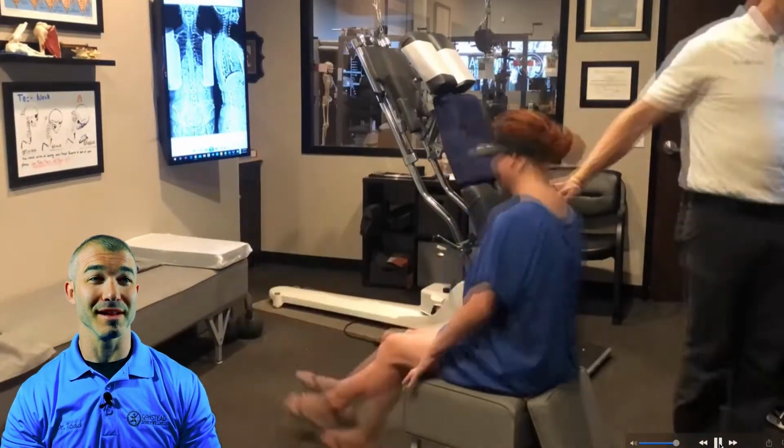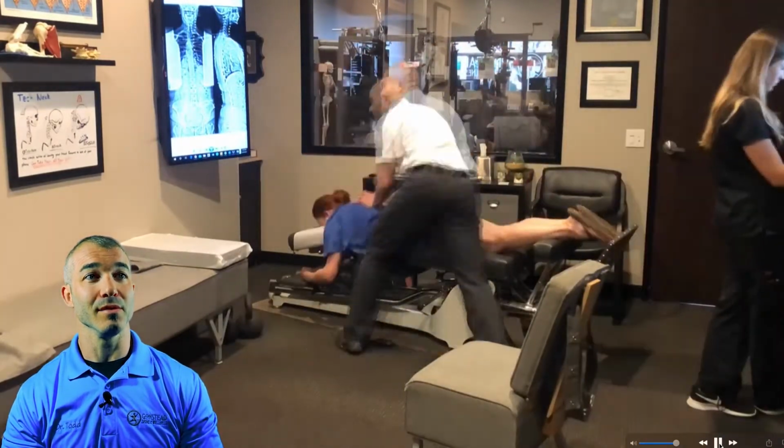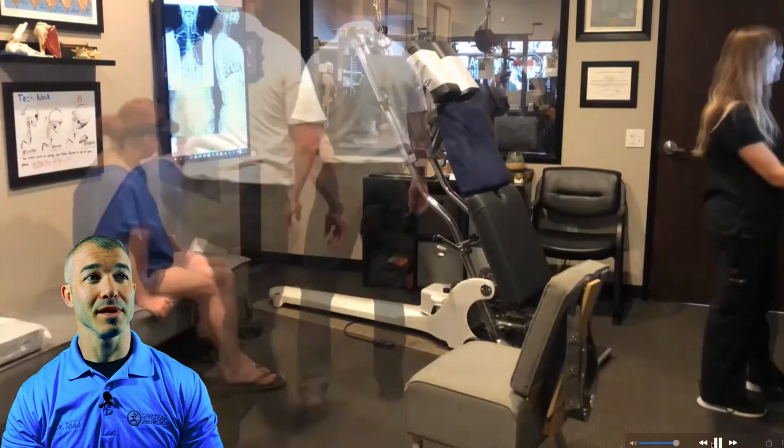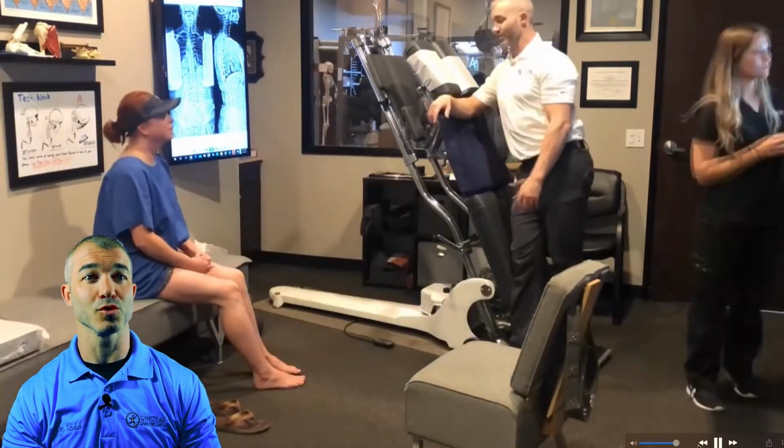So this patient also had a knee issue, ironically enough. And so we talked about the knee. We worked on her, and we checked the knee again. Okay, talked a little about the knee, described where the swelling is at.